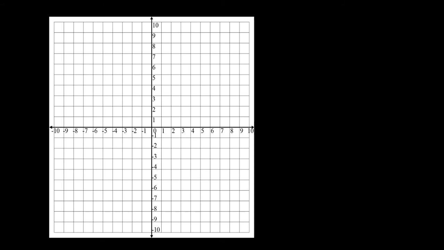So let's try an example here. I'm going to give us two equations. And one equation says y equals half x plus 3. And we'll go with the other equation saying y equals 2x. No intercept there.